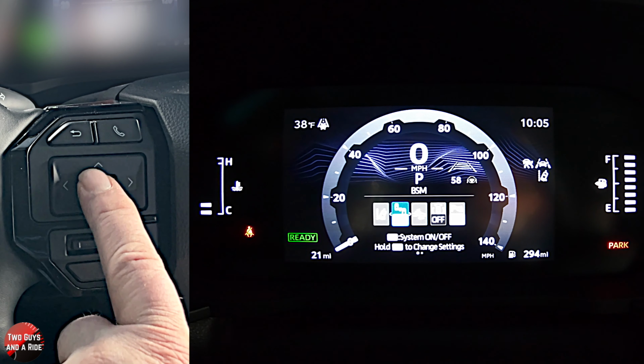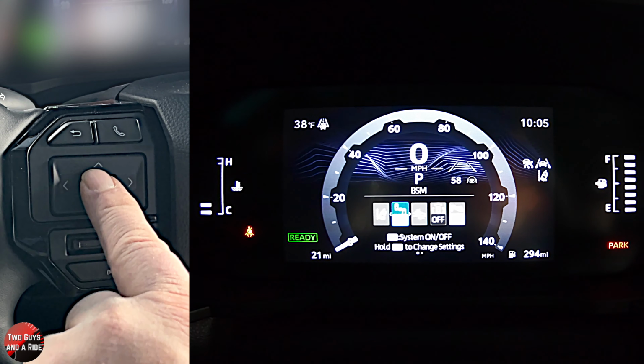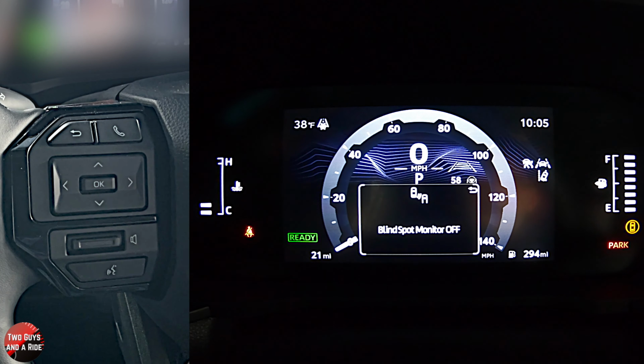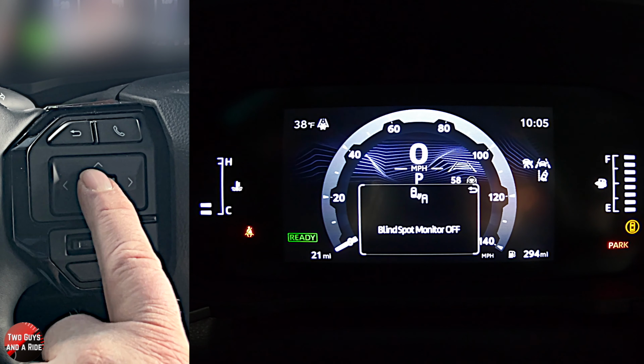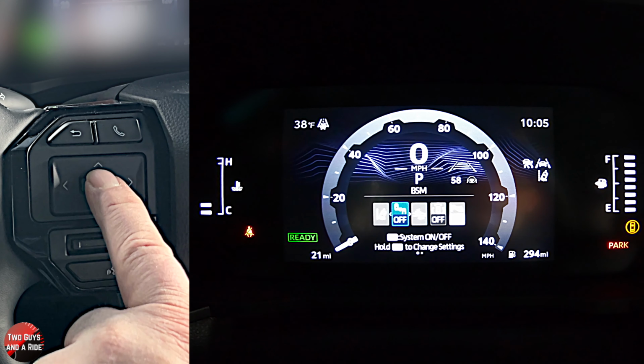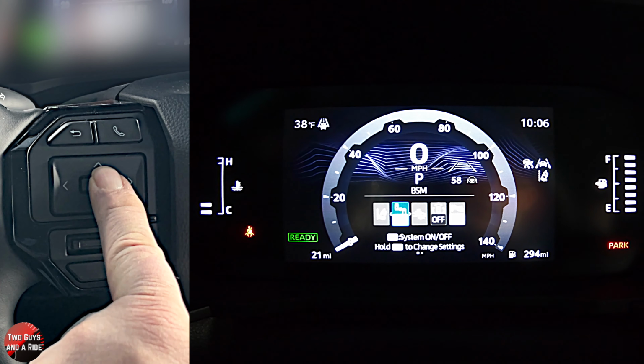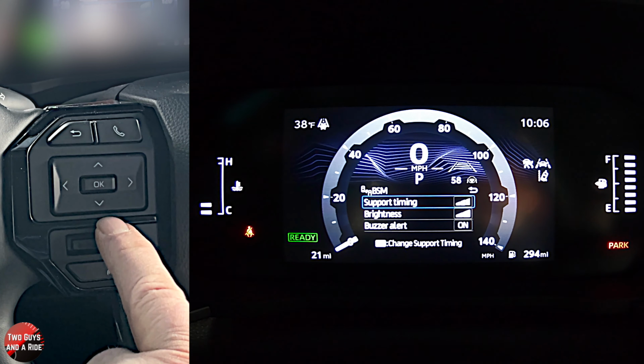Now, this one has an on button that's directly on the icon, so you just click and let go, and it turns blind spot monitoring off. I'm going to hit the back button. Now, you see it says off. I'm just going to press it again and it turns back on. But if you want to make a change, you're going to click and hold the OK. And then here you go.